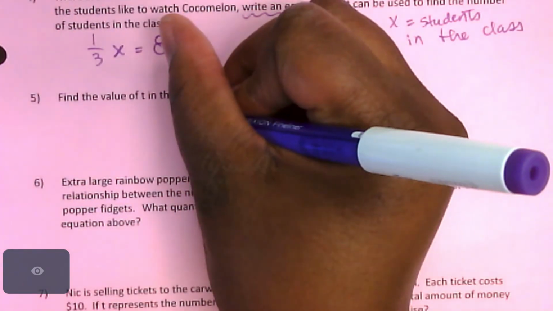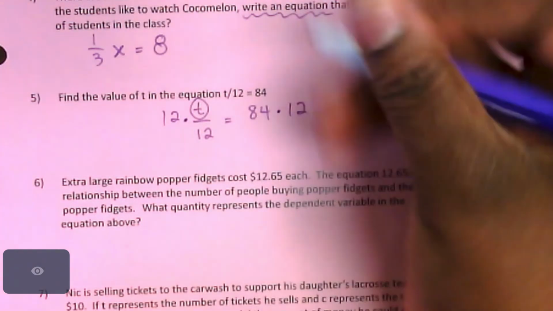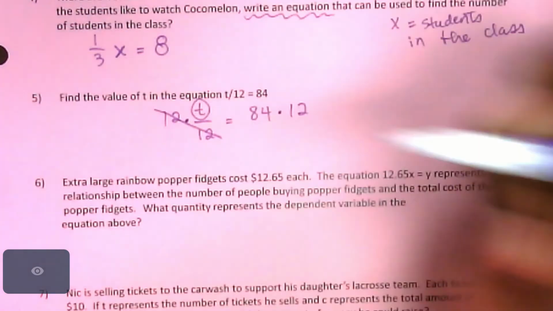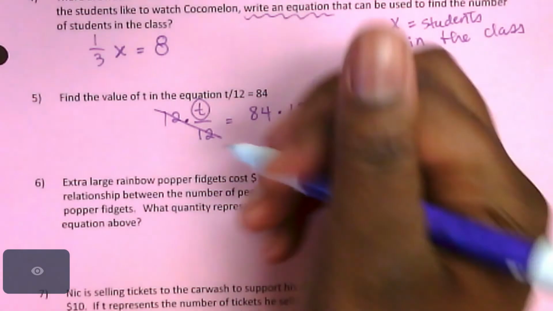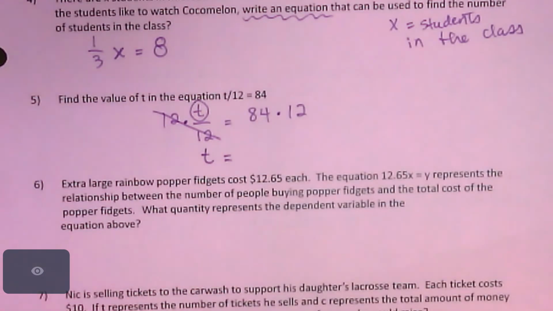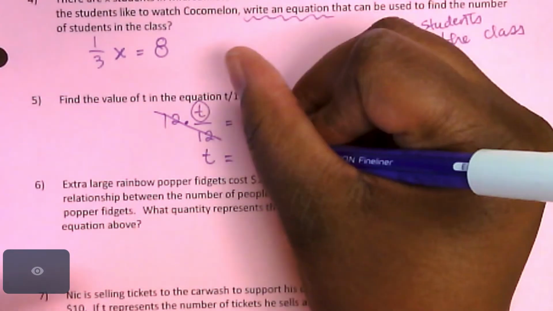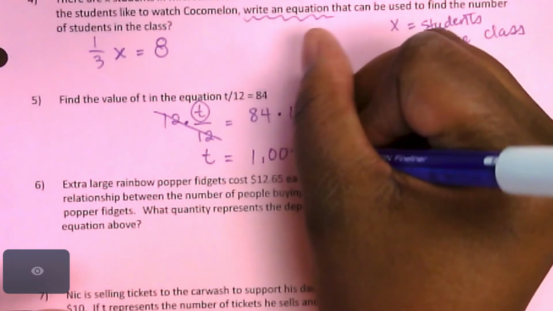That means I'm going to multiply by 12 on both sides. These 12s here, poof, be gone. They turn into a 1, that invisible 1. So t is equal to 84 times 12, which is 1008.